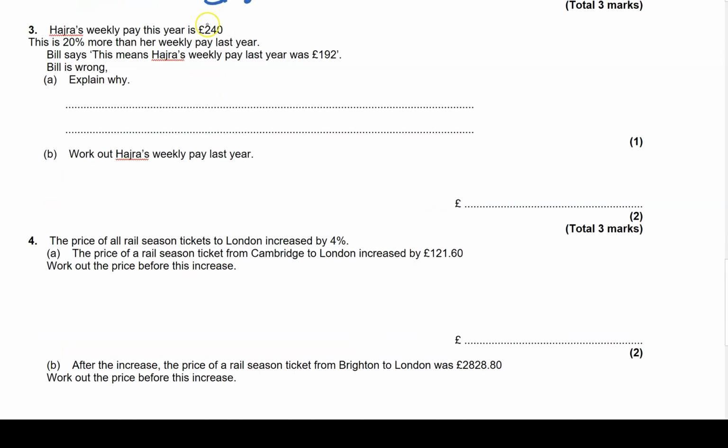What have we got this time? We've paid £240 a year. This is 20% more than last year. Bill says that means that Hajra's weekly pay was that much. Explain why he is wrong. So I suspect Bill has done 20%.